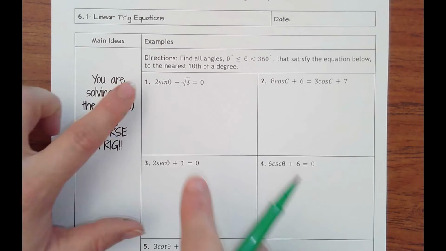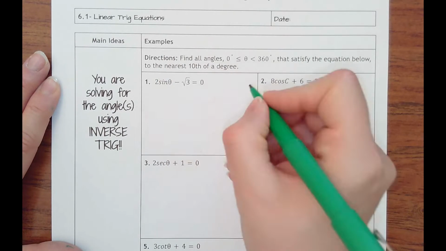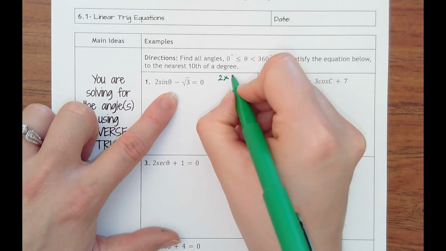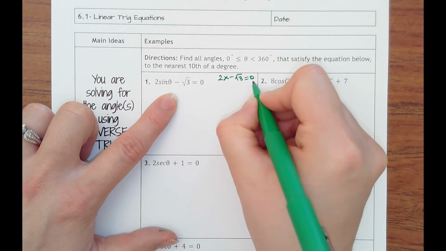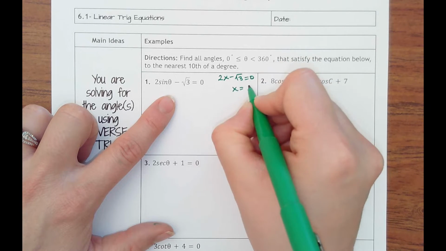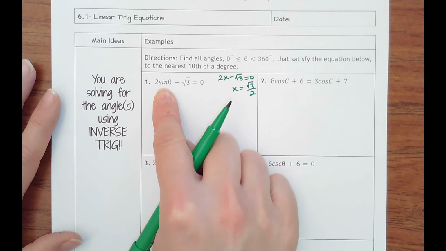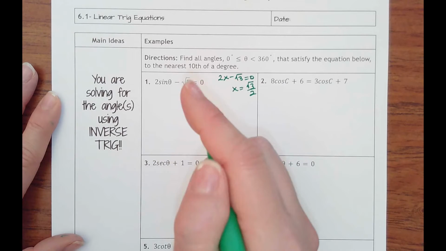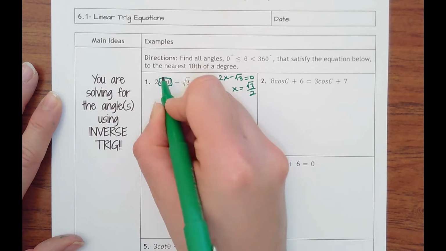So number 1, sine of theta is like our unknown here. Over here to the side, let me write, it's kind of like having 2 times x minus square root of 3 equals 0. You would solve for x by adding the square root of 3 to 0 and then dividing by 2. So if it helps you, you can replace your trig function with an x and just solve and put it back in. I don't really mind it too much. I just see this as a value to get by itself.